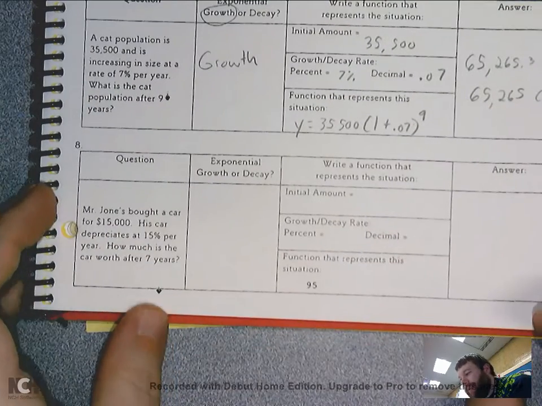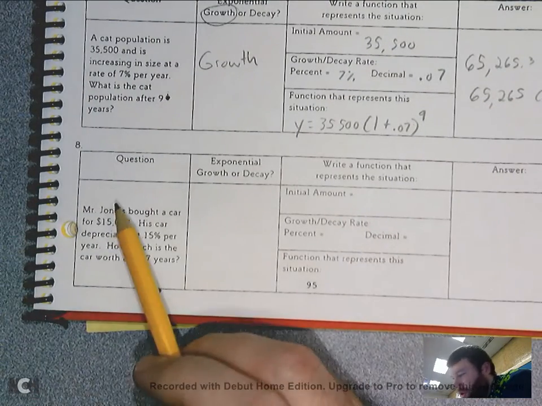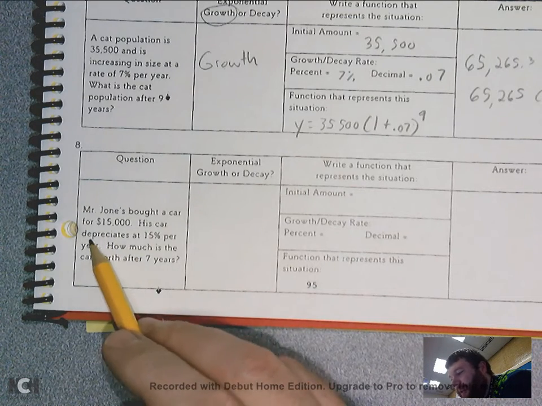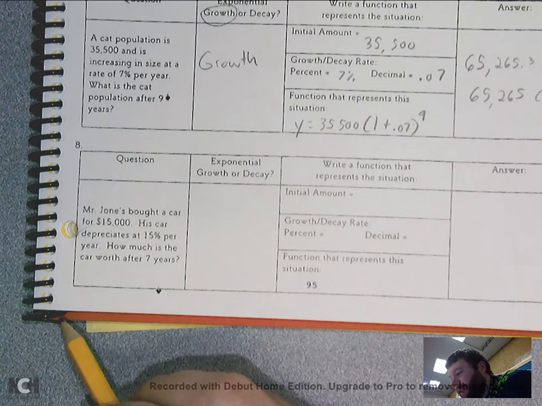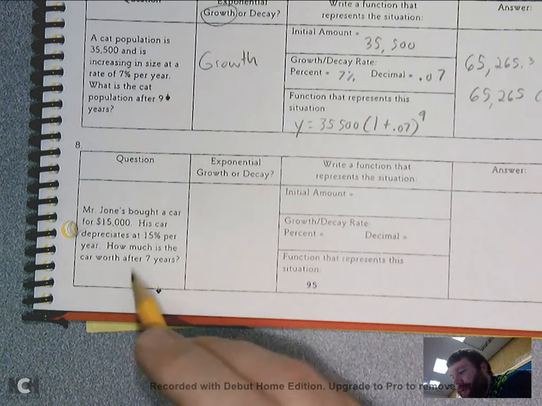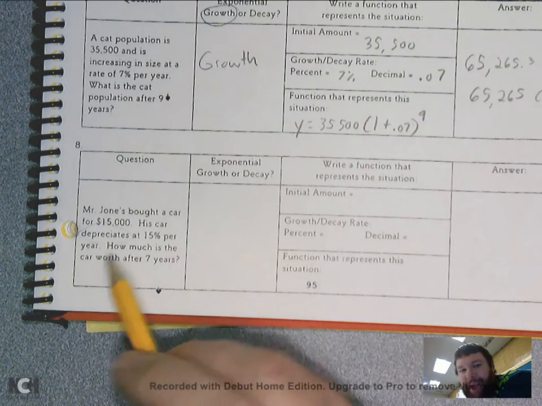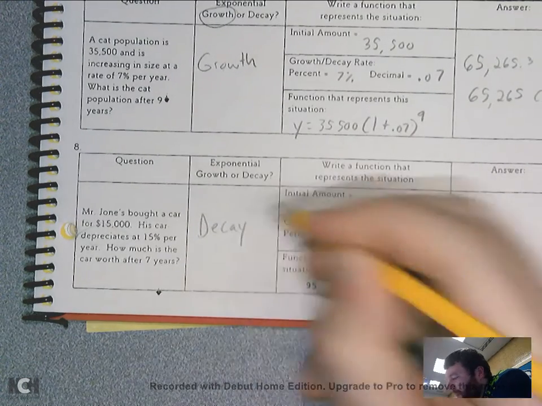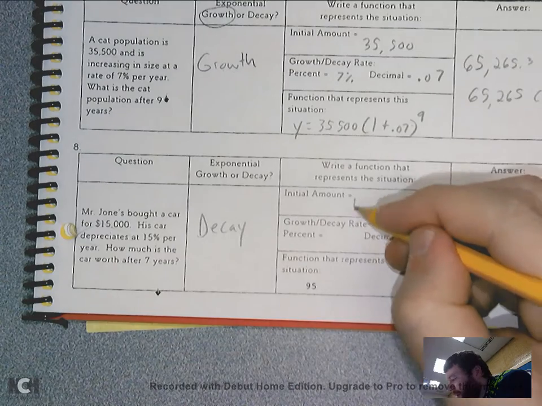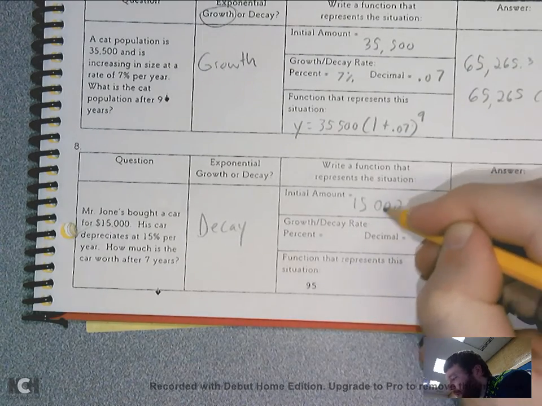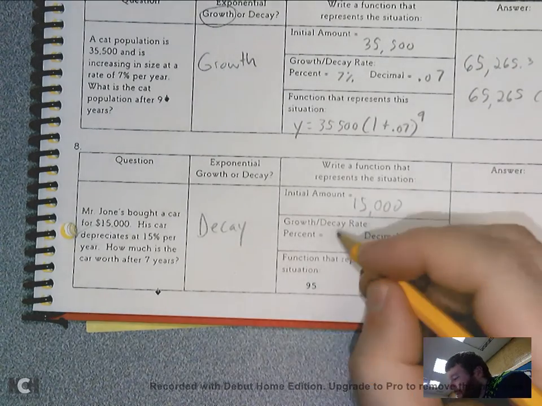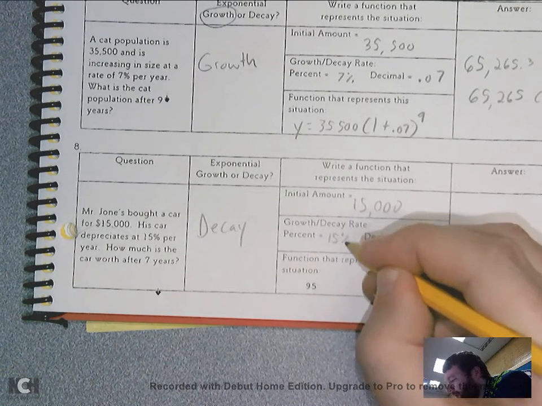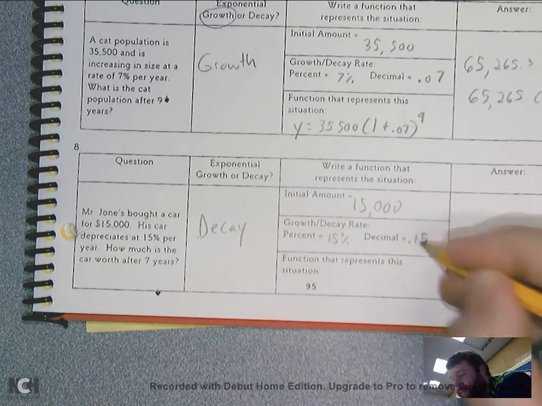Then our last question. Mr. Jones bought a car for $15,000. This car depreciates at 15% per year. How much will the car be worth in 7 years? So depreciate means it loses value. So this is a decay. So my initial amount that I spent is $15,000, or Mr. Jones spent. It's losing value at 15% each year, which would be 0.15.